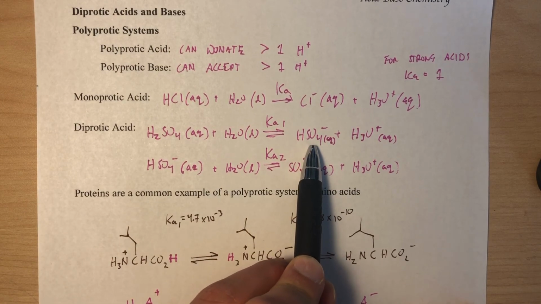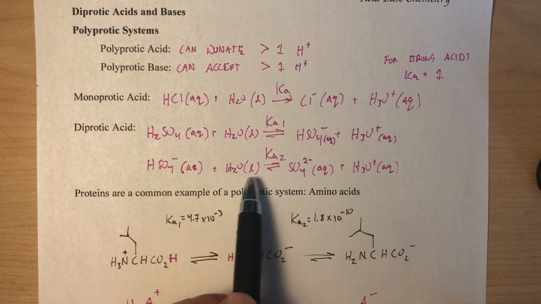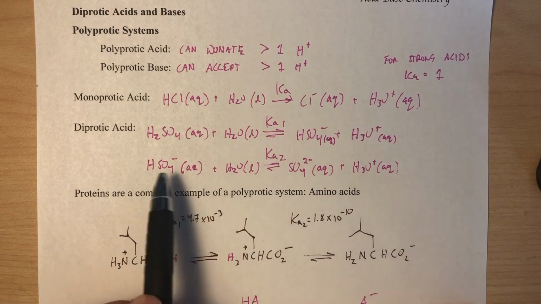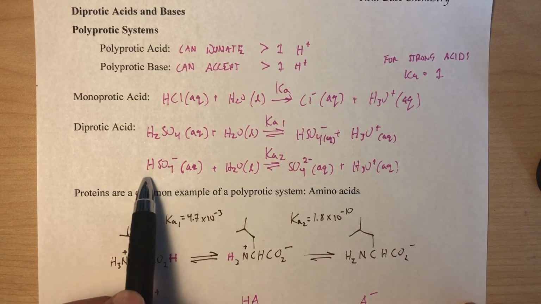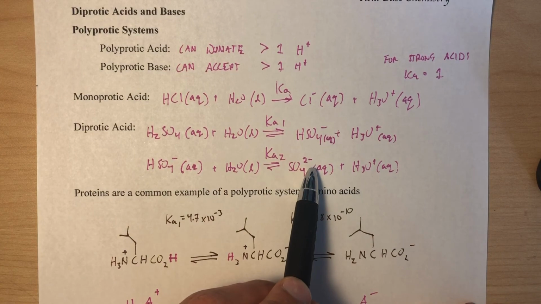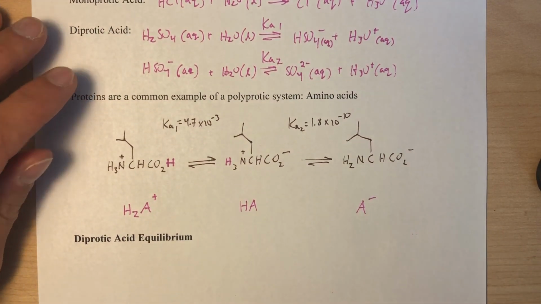HSO4- can also act as an acid, so we write a new equation down below, and that reacts with water to form SO4 2-, sulfate, and hydronium. You'd be able to predict that sulfate forms because here we have HSO4-, it's going to lose a hydrogen, and its charge is going to go more negative, from -1 down to -2. Common examples of polyprotic systems include amino acids.